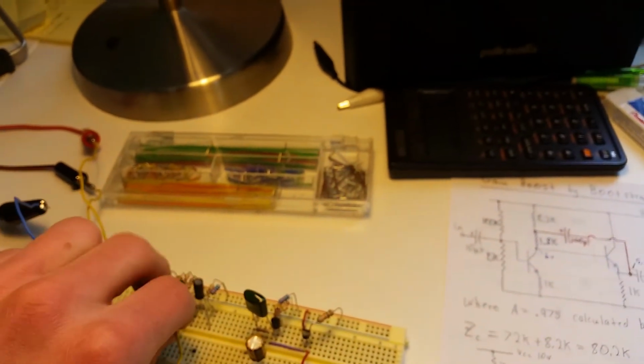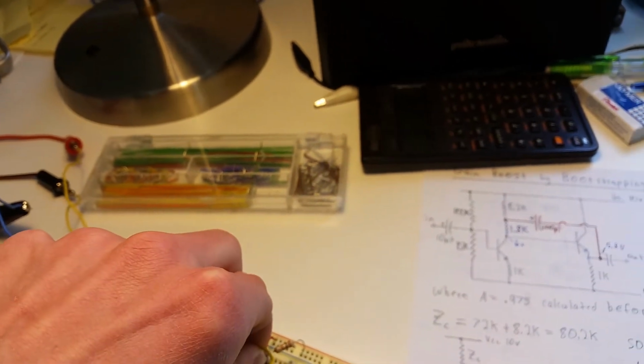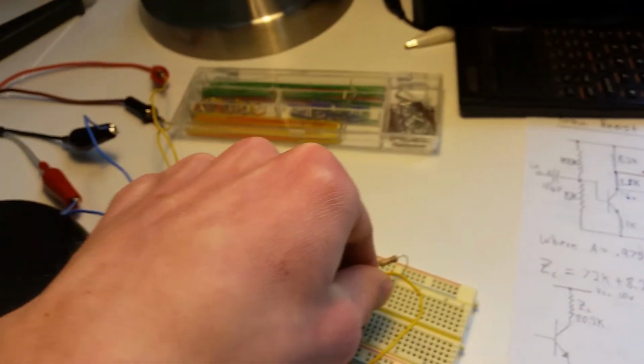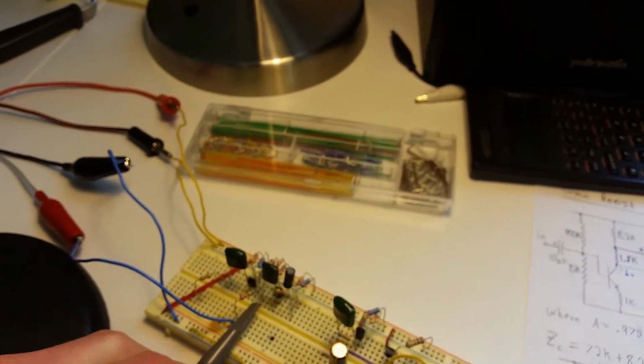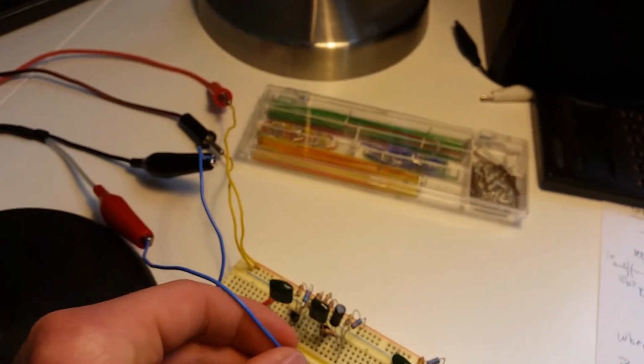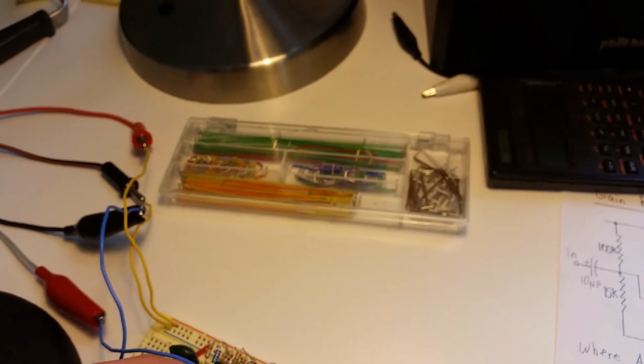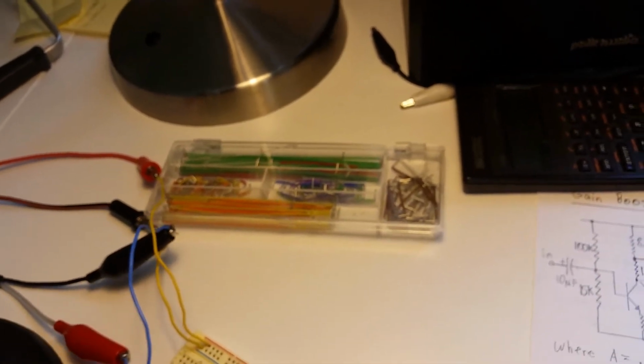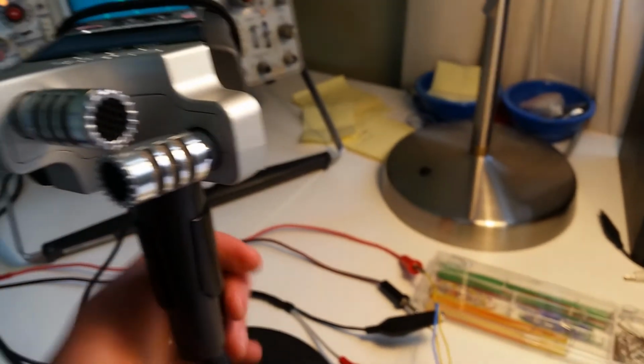Now I've got to change all these inputs around here, all these connections. So that's got to go there. Okay, so let me adjust the scope.